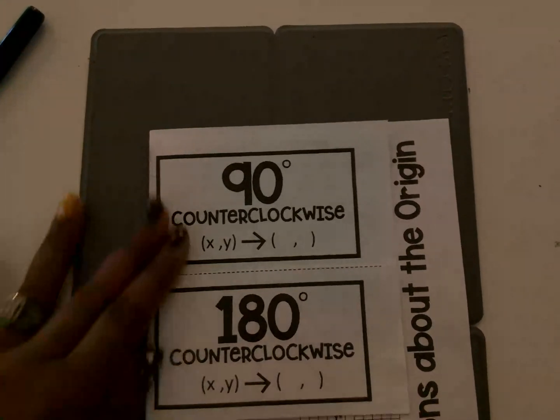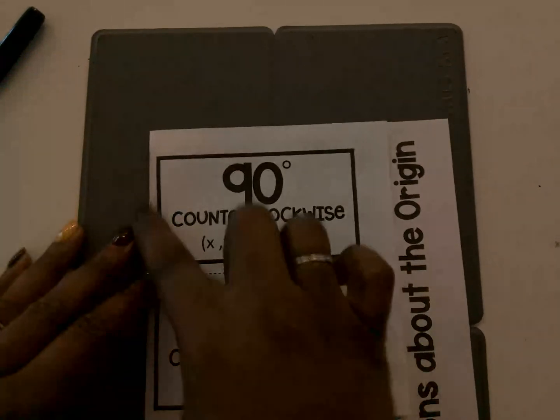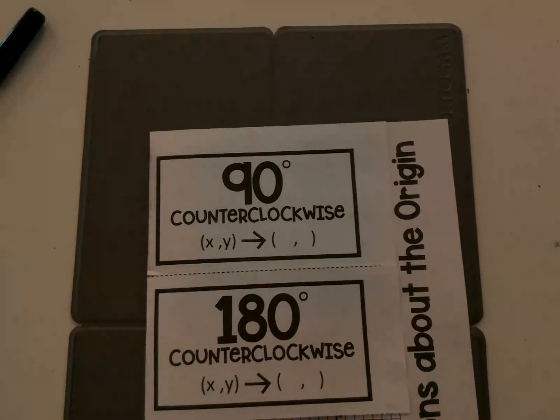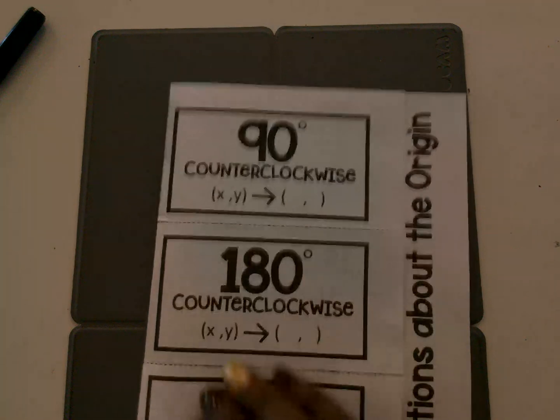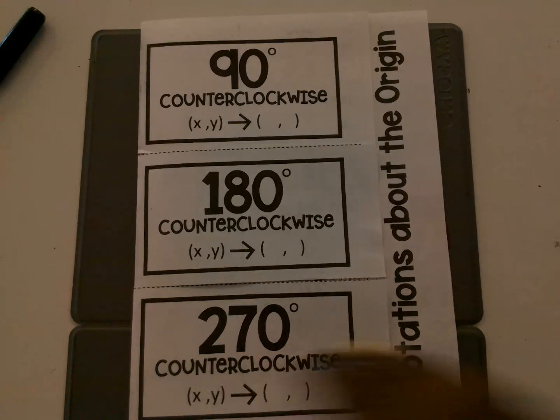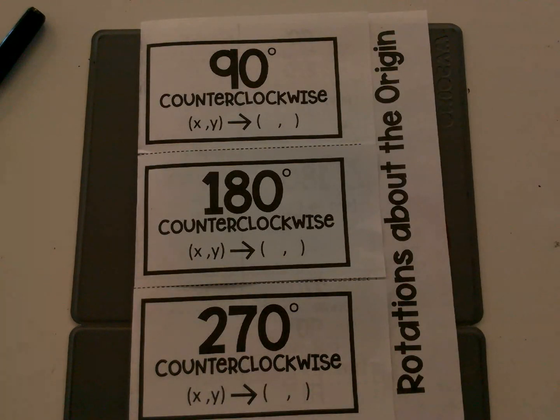Some of them are going to be very similar to each other, and we're going to talk about those similarities. We might need our whiteboard so we can physically see it, but I'll let you know when we cross that bridge. Make sure that your foldable looks like this, and pause for the calls.